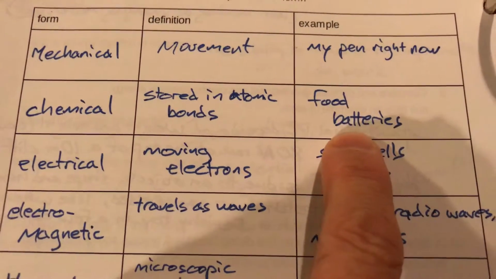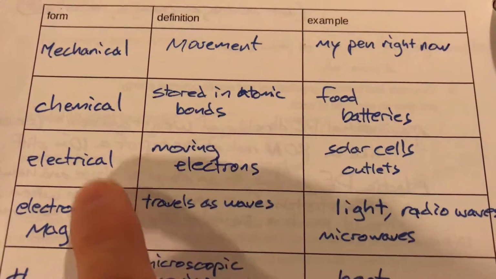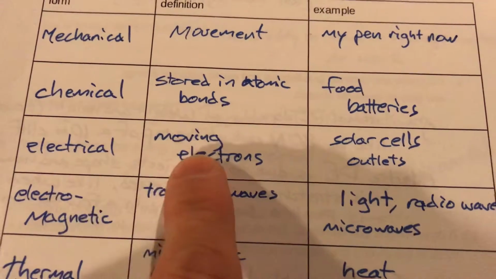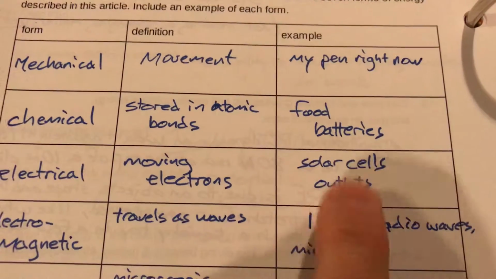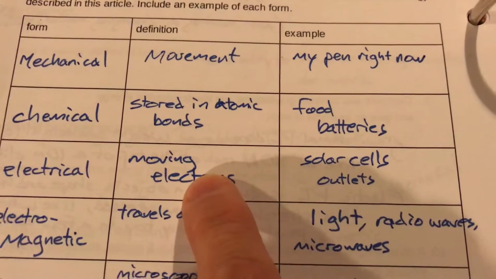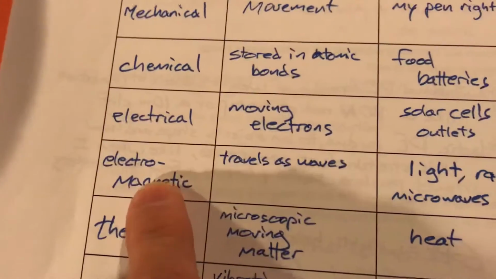So when the chemical energy is released, it turns into electrical energy, which is the actual moving of electrons, like in solar cells or outlets. When you plug something in, you're accessing a flow of moving electrons.